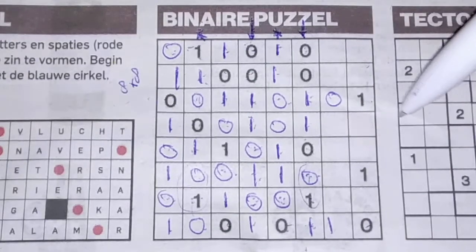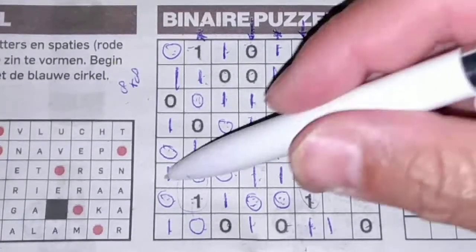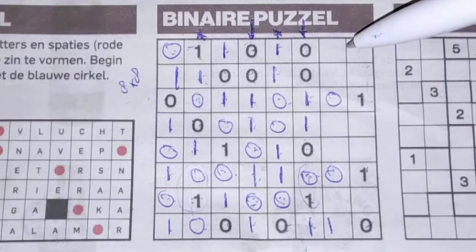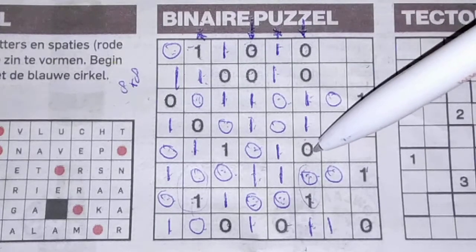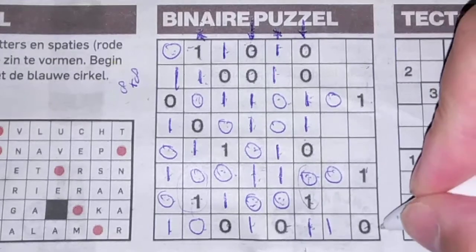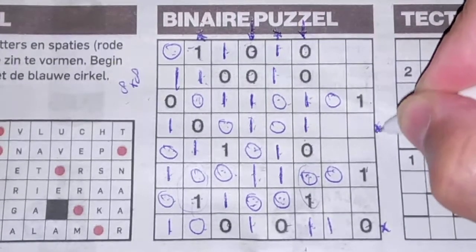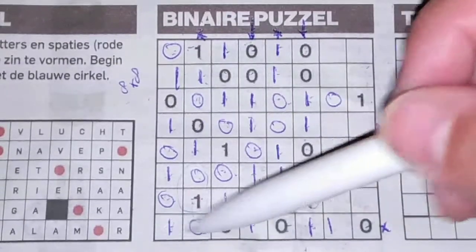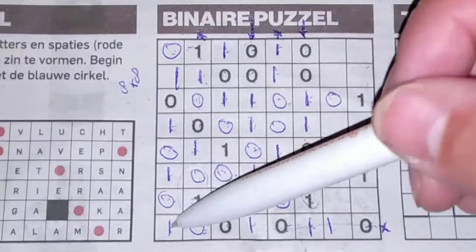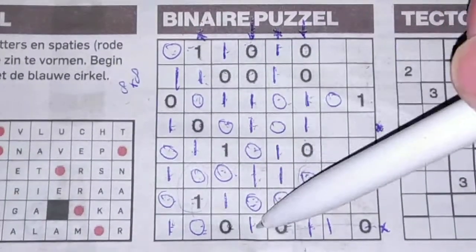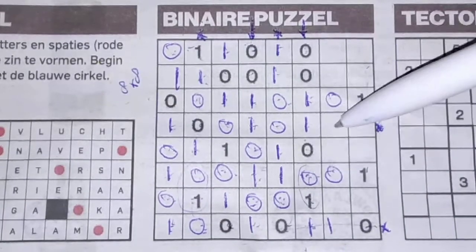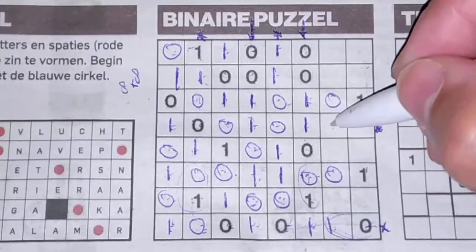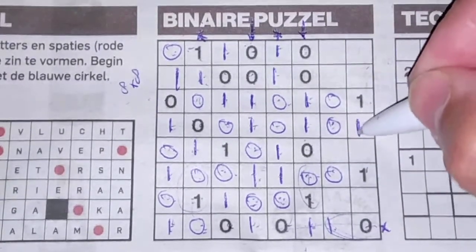Then 4 ones, so the rest are O's. Then we need to compare again. Yeah. This column and that column. 110000. Sorry, this row and the last row. 110000110011. Empty box. So we need to switch these two numbers. We have a 1 here, so this should be an O. We have an O here, this should be a 1.